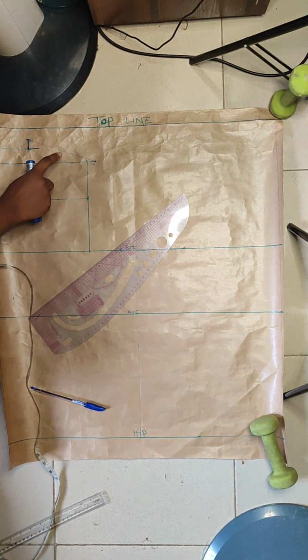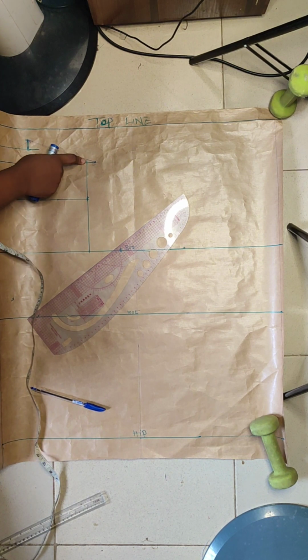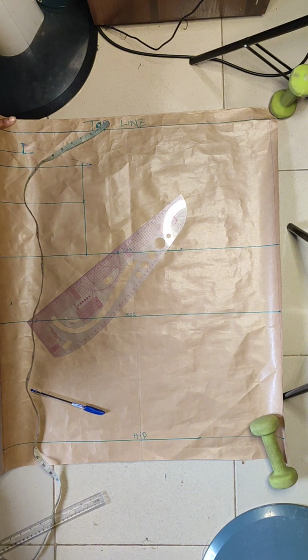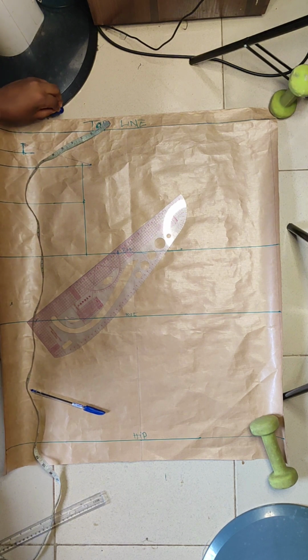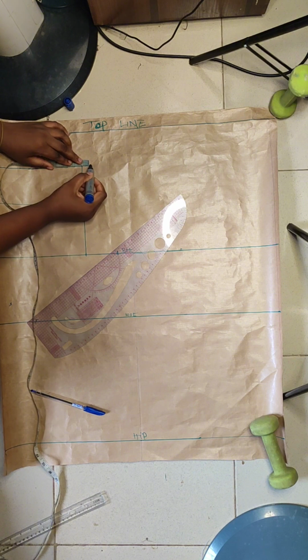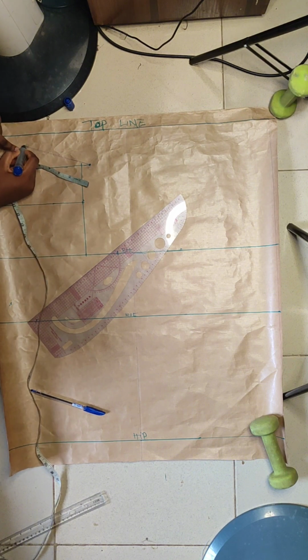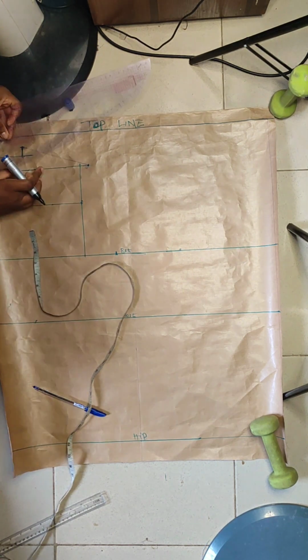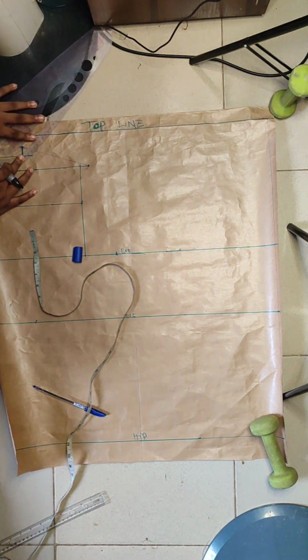At the shoulder point, we'll be increasing it by 3/4 inch. This 3/4 inch is also a fixed line. I don't know if you are getting me. So I came out here by 3/4 inch, and I came up here also by 3/4 inch. These are fixed lines. So I'll be connecting my neck curve like so.